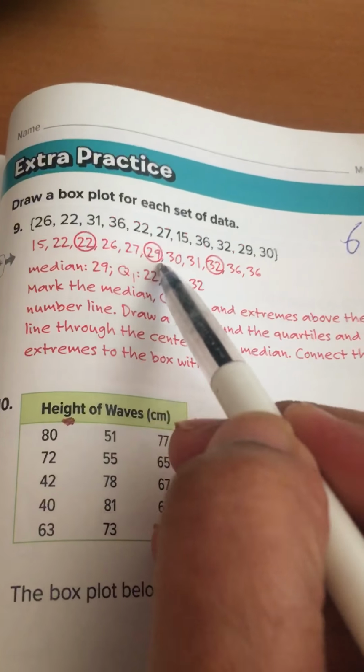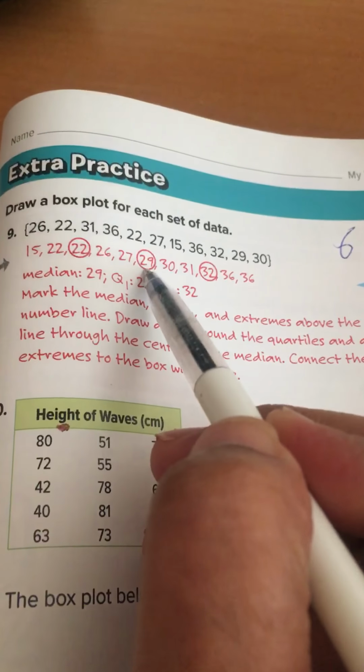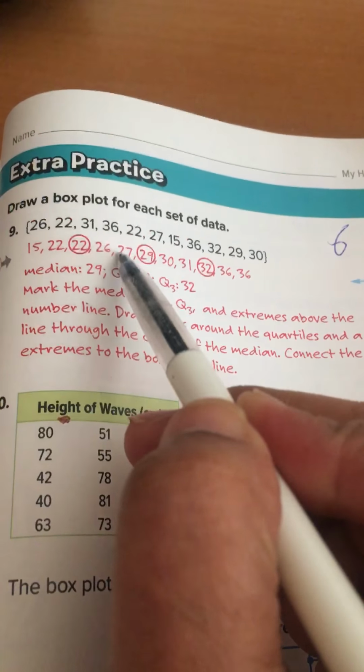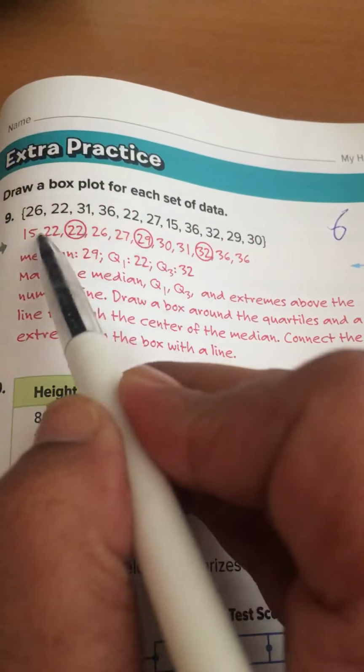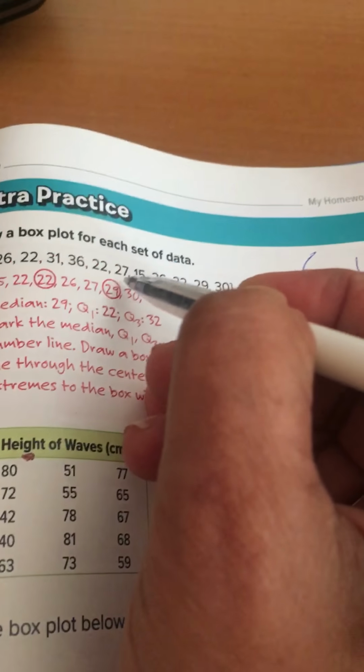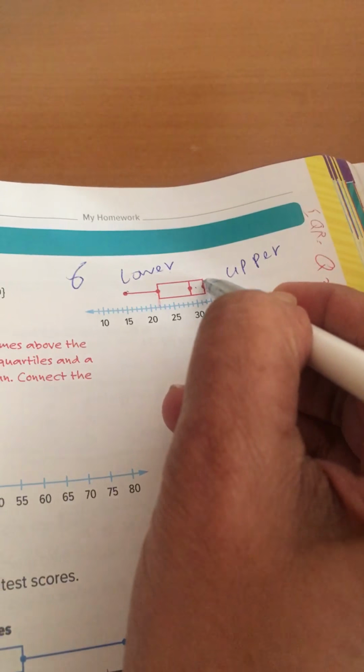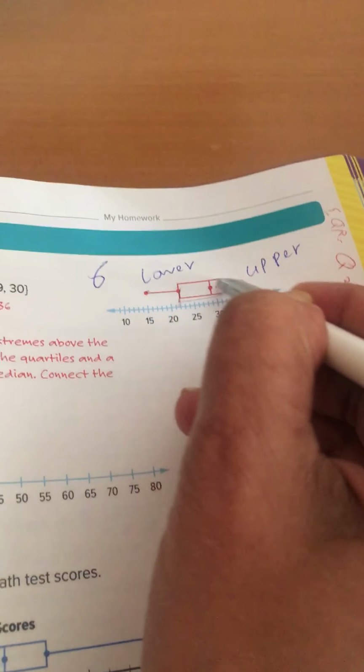The number in the middle, median. So median is 29 because 1, 2, 3, 4, 5 here, and 1, 2, 3, 4, 5 here. 5 on the right and 5 on the left. This is called median. Median is 29. So draw a box. How can I draw it?